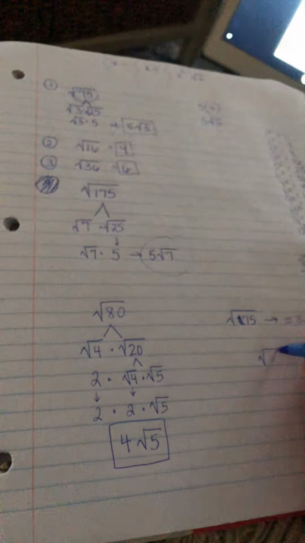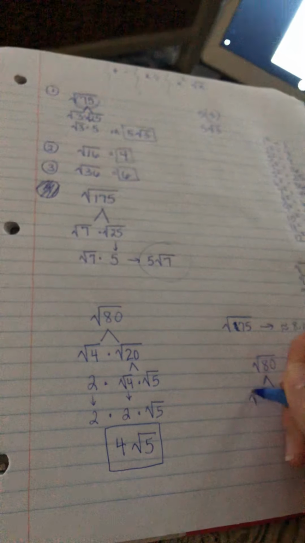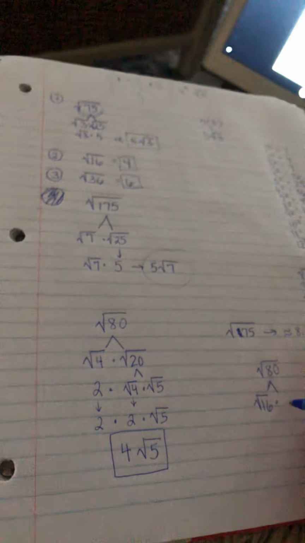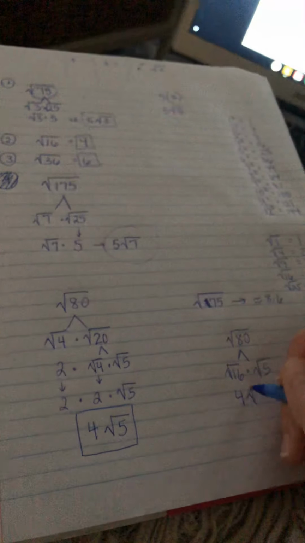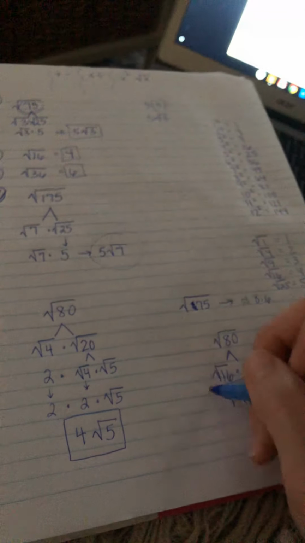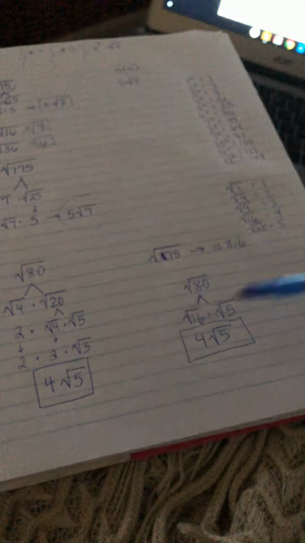So even if you make a mistake, so I skipped right over 16, but it actually, 16 does go into 80. So I actually could have done the square root of 16 times the square root of 5. Square root of 16 is 4, and then square root of 5 you can't break down any simpler. But guess what? I made a mistake. I didn't recognize the largest. That's actually probably the best lesson to learn right here.